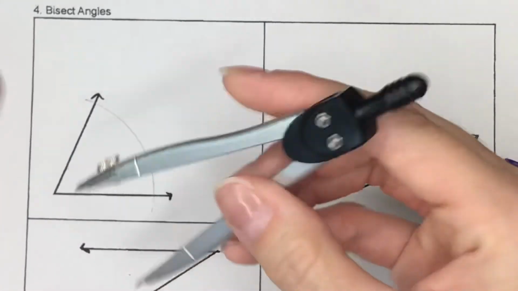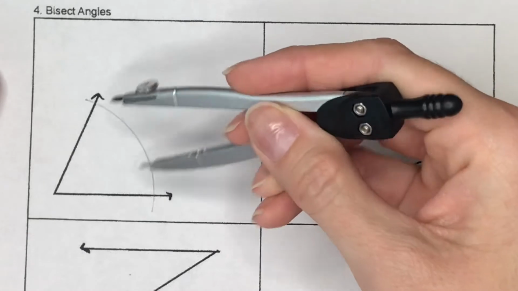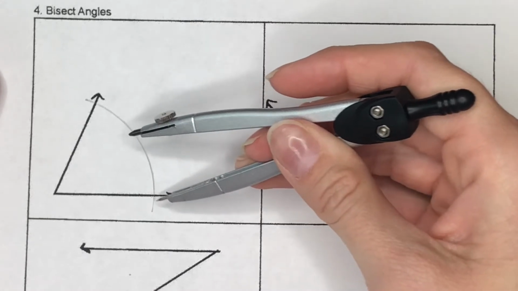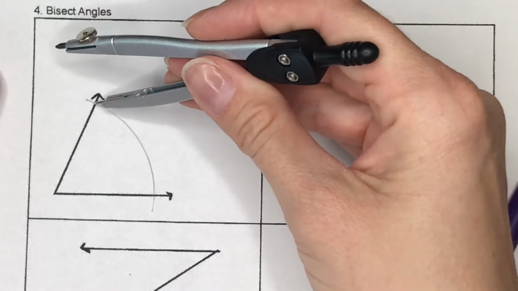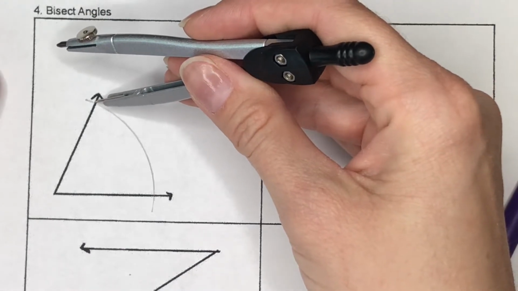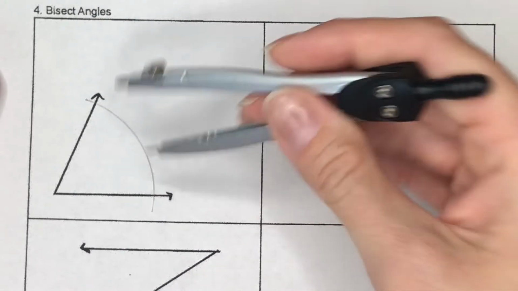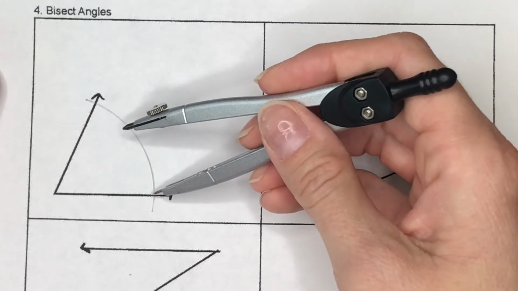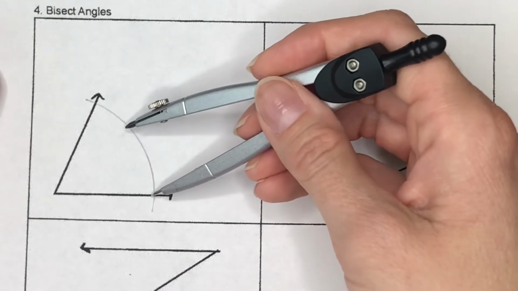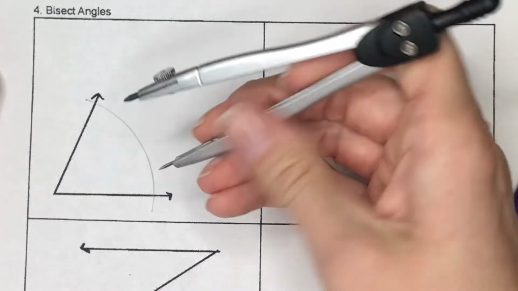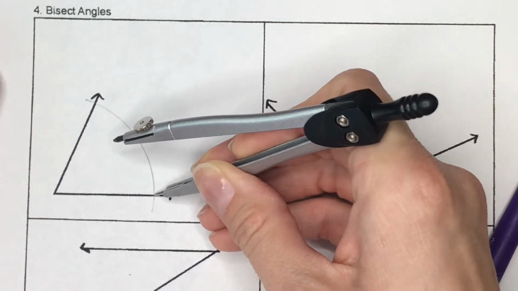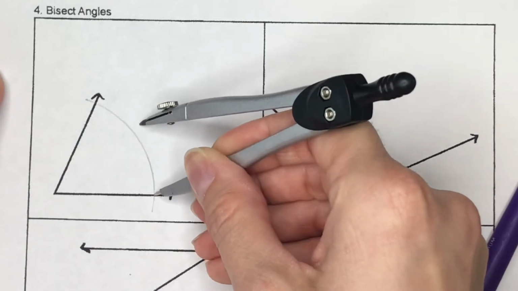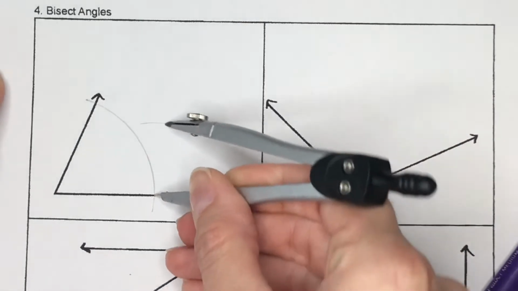Now I'm actually going to close this a little bit. Now this is very similar to your line segment. Now that we have an arc, so this is exactly the same distance from our vertex as this is, we want to open our compass so that it's a little bit more than halfway across the arc. So going from this point, I'm going to make a marking, make an arc here.